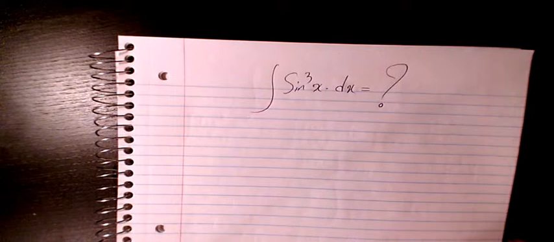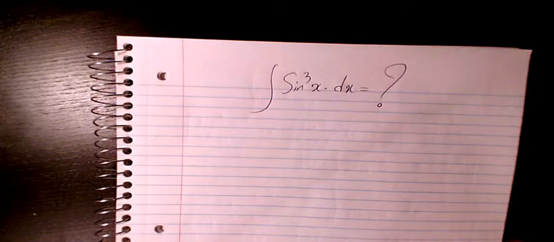What's up guys, this is Masi and here we have another video for you, and in this video I want to show you how to do integration of sine to the power of 3x dx.